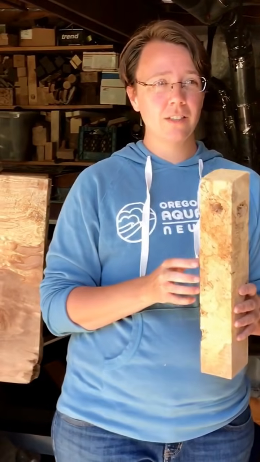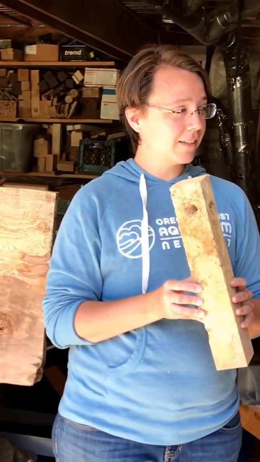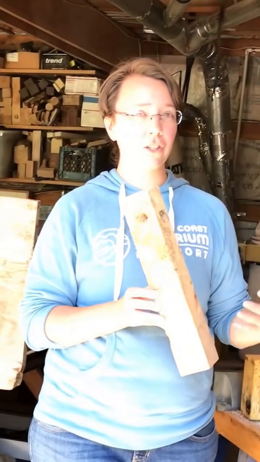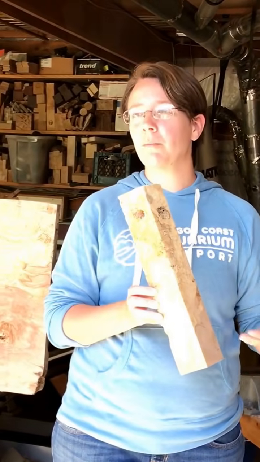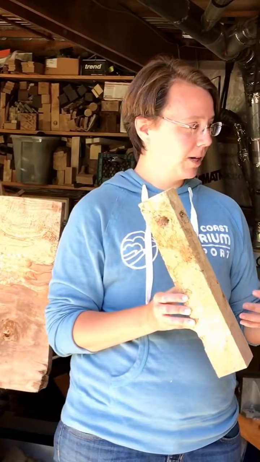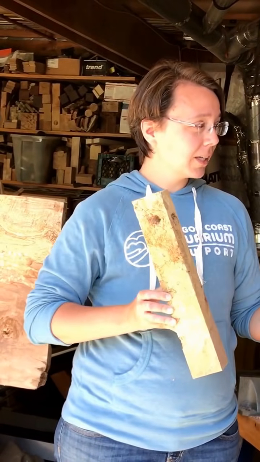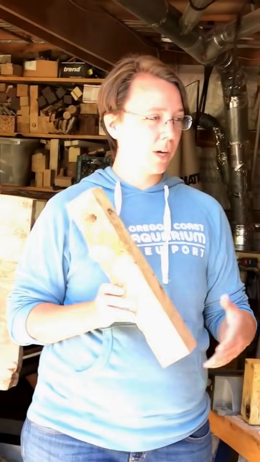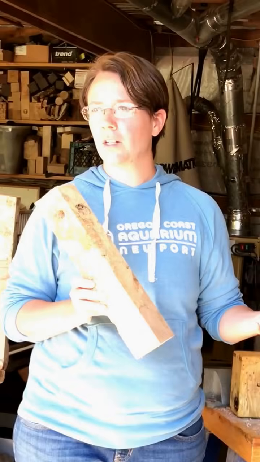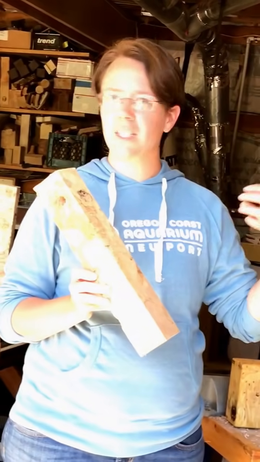Stabilizing spalted wood started in the 70s, and its history is tied closely to the reemergence of spalted wood here in North America. If you're familiar with Mel and Mark Lindquist, who repopularized wood turning here, their pieces are in the Met and the Smithsonian.